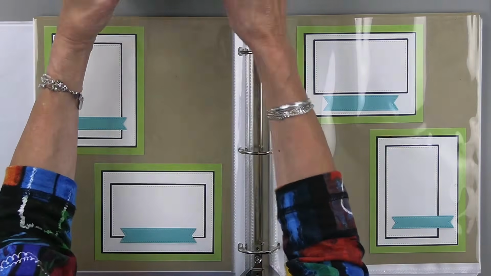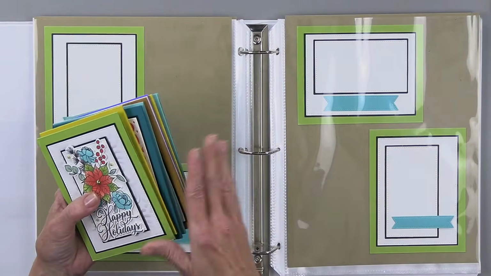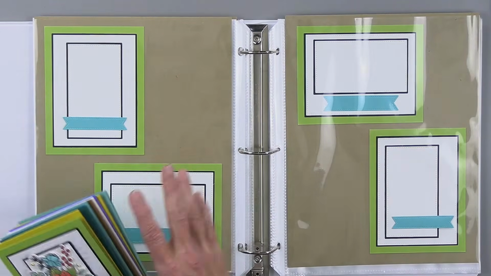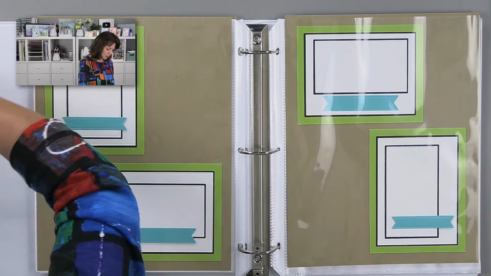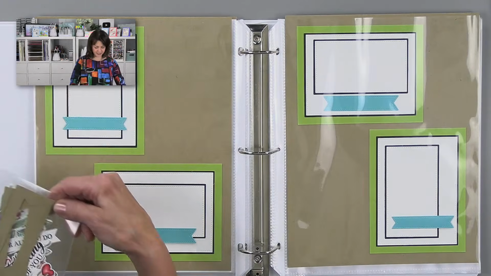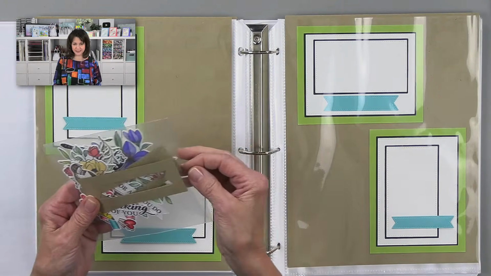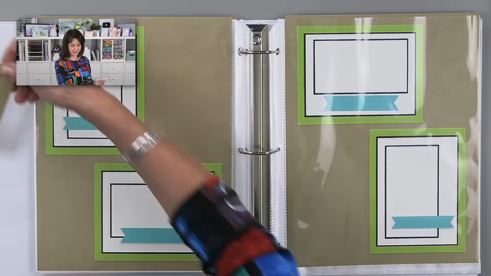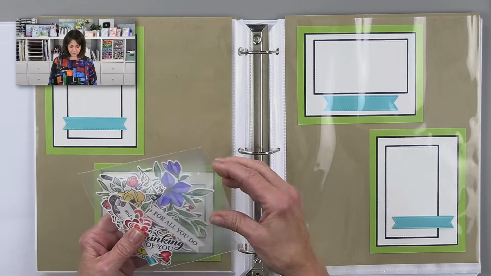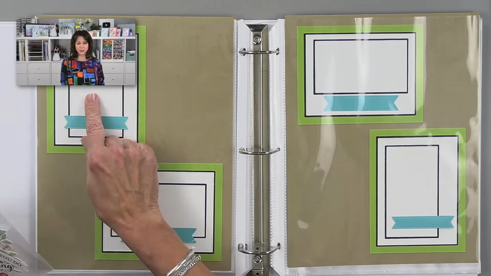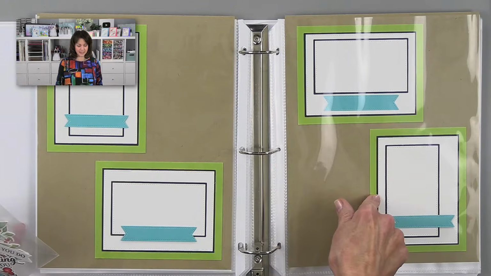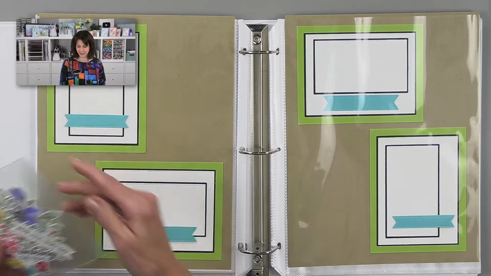So all of those cards have been shared in the past on my channel, but I wanted to just give you that visual. Now I cut out a bunch of things last night. I stamped and I cut and I colored a bunch of things. And I thought that we could look at some of these things together, and using our different Try Me panels, we could create some card ideas.